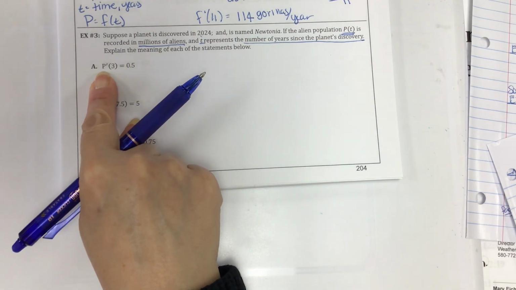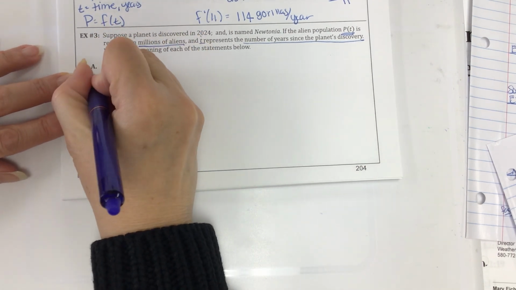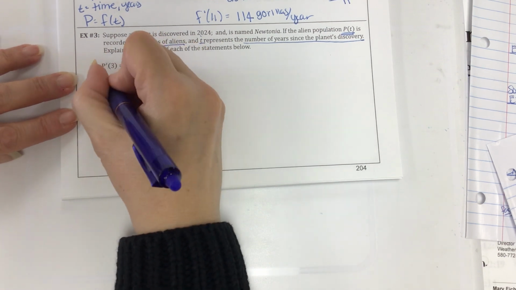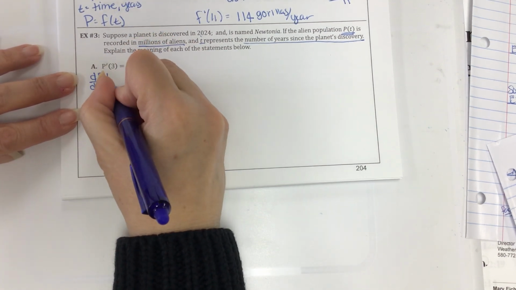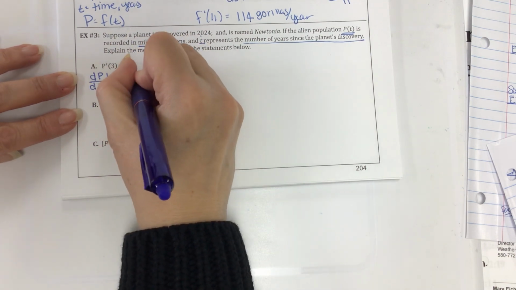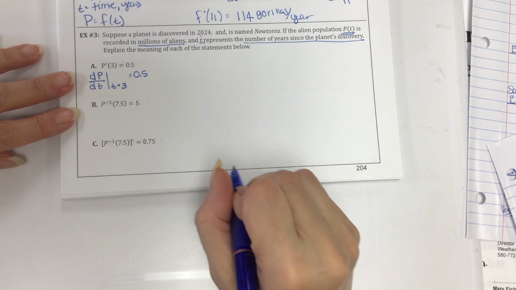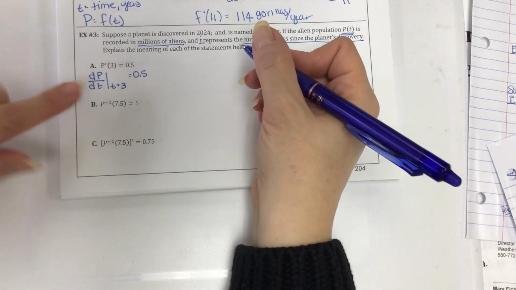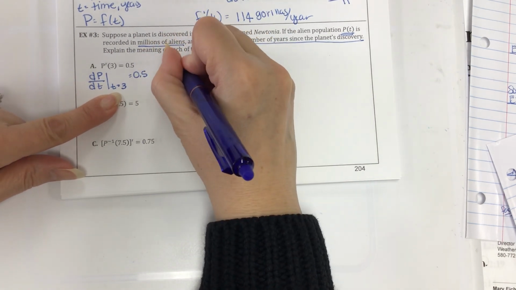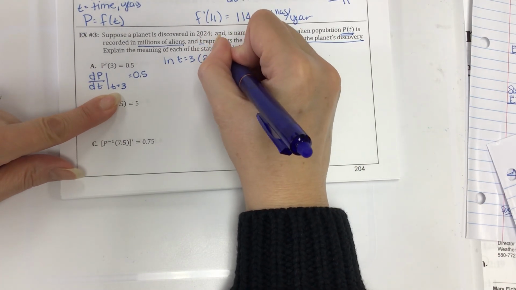So here, P prime of 3 equals 0.5. So we're talking about the derivative of the population in terms of time, correct? Specifically when time is 3 years, and it tells us it is 0.5 or 1/2. Is that fair? So, we know we're talking about in 3 years. So, T equals 3, which would be what? 2027?